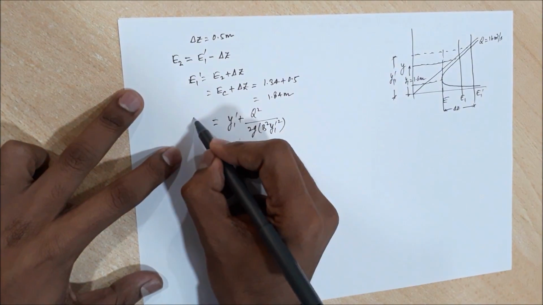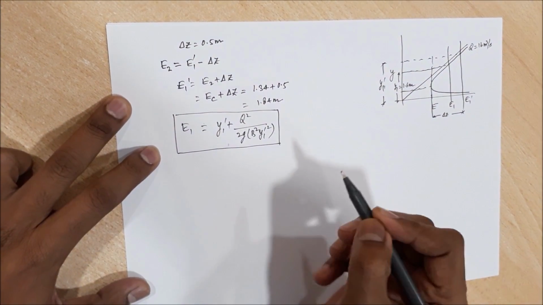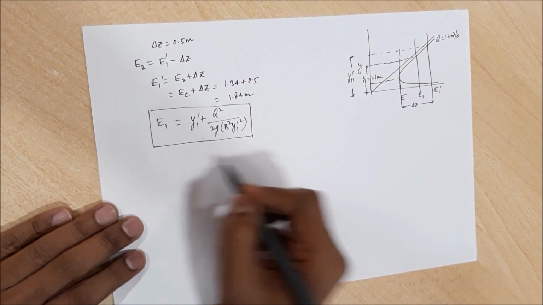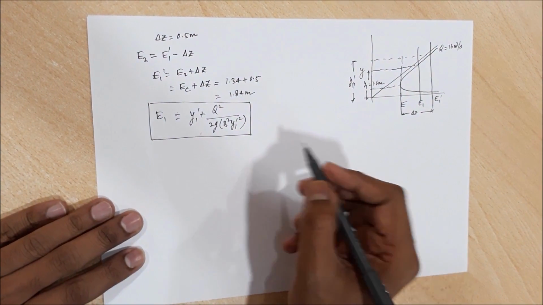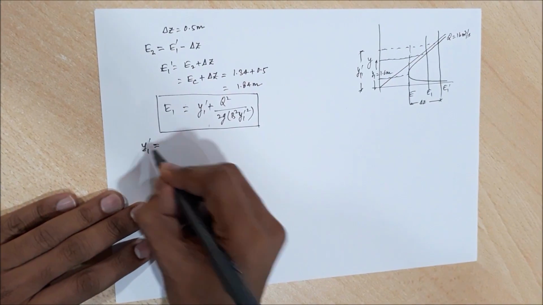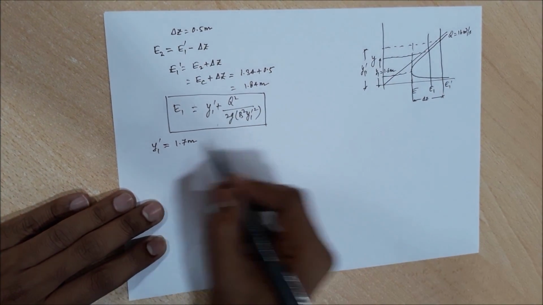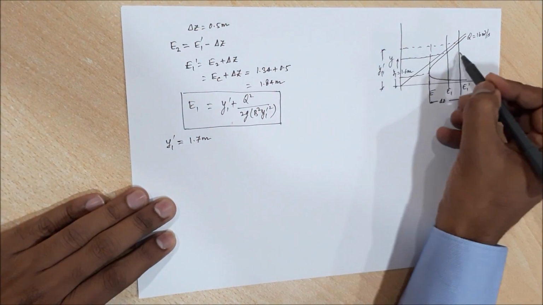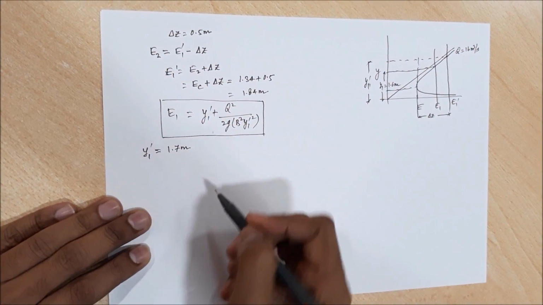Now this equation, E1 dash is equal to Y1 dash plus Q square by 2G B square Y1 dash square, can be directly solved in your own calculator, or we can also use trial and error approach. So let us go by trial and error approach for the time being. Let's say I assume initially the Y1 dash value as 1.7 meter. Why I assumed a depth more than 1.6 meter? Because the specific energy has increased, the corresponding depth in the subcritical flow is more than the previous one. From the curve you can see it is more than the previous one. So I am assuming it as 1.7 meter.